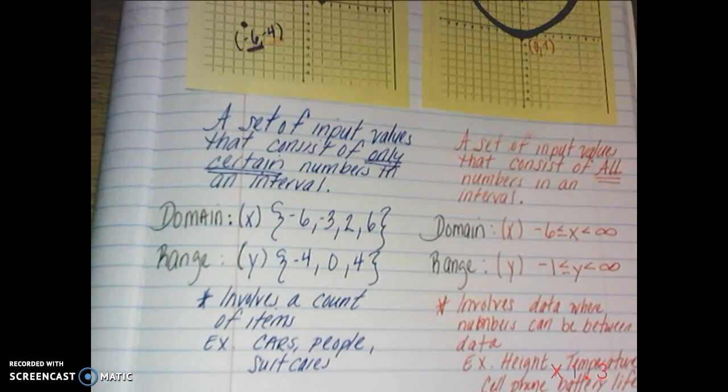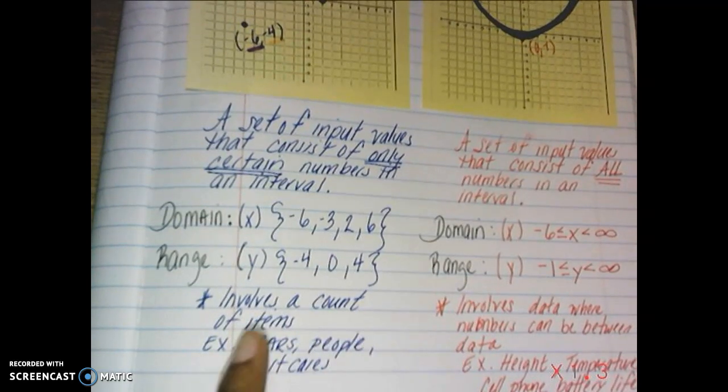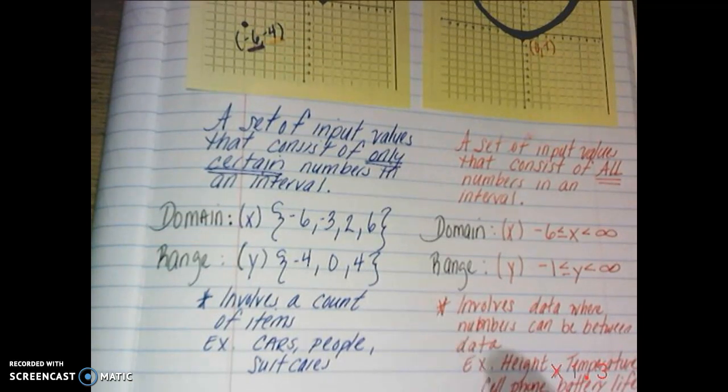Jump into the word problems. What I want to do is show you, this is just an example. Discrete data involves a count of items, so only certain items. An example would be a car, a person, a suitcase. Like, you can't drive half a car. You can't drive 3/4 of a car. Now, you could drive a car without a door, but that's a whole nother story. So a car is a whole thing.